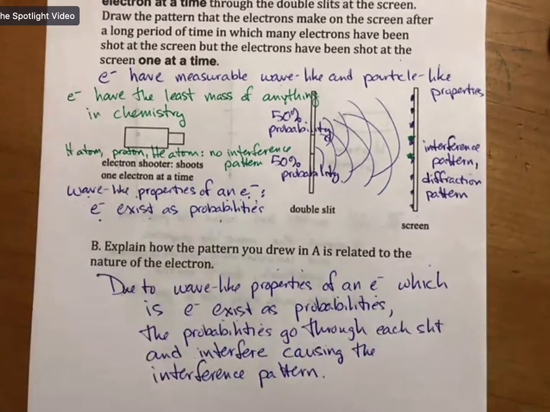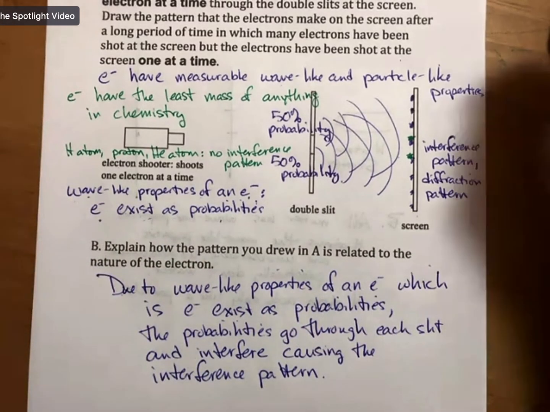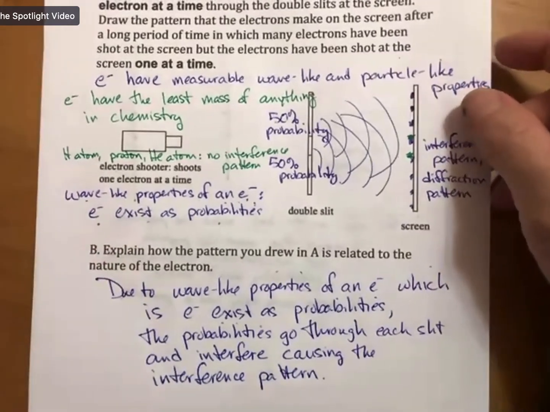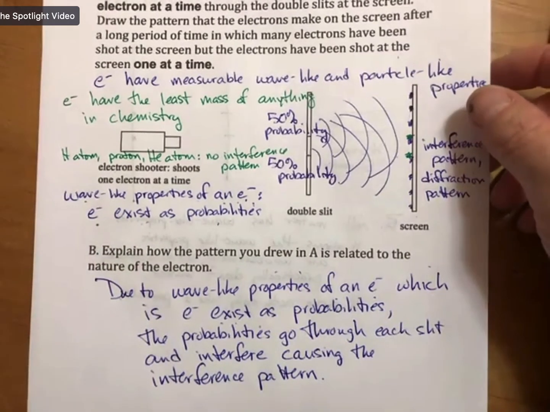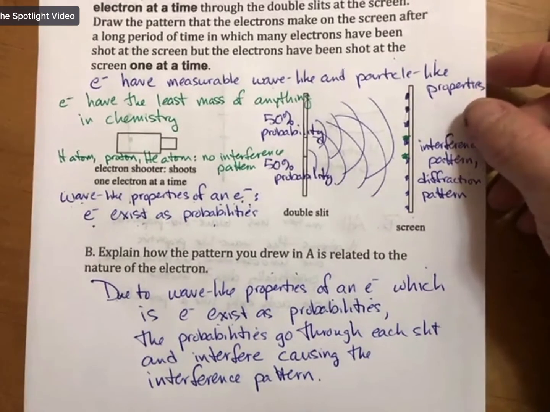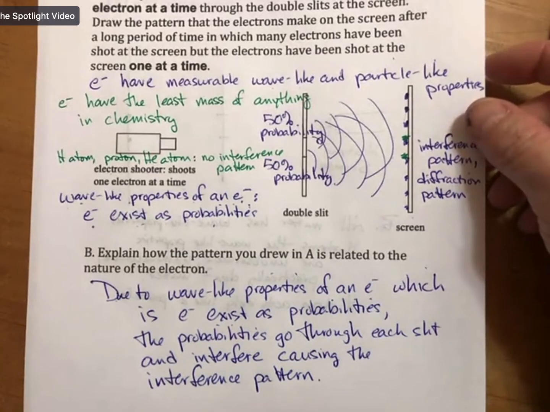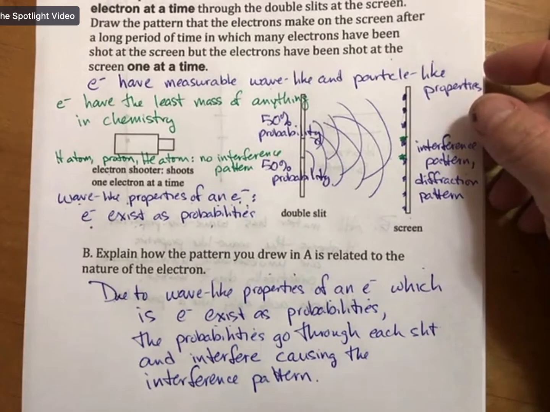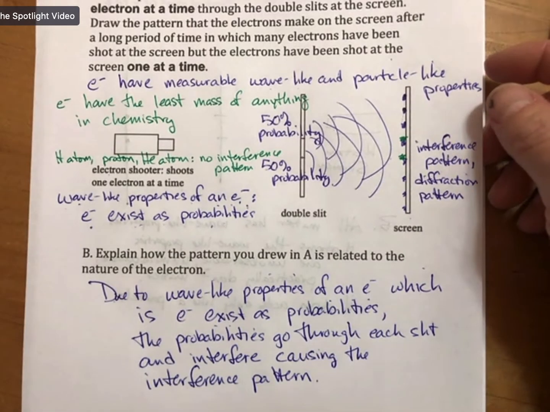And my emphasis in this course is just on understanding that electrons exist as probabilities. If you add the eyeball, that's another layer of complexity that we don't have to know about. I'm happy to talk about it though, say in office hours.